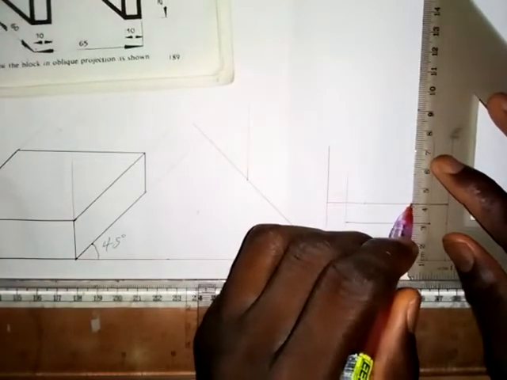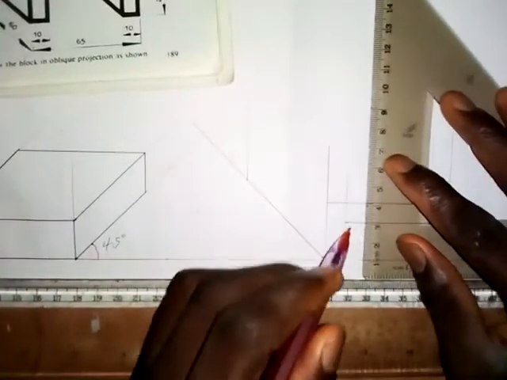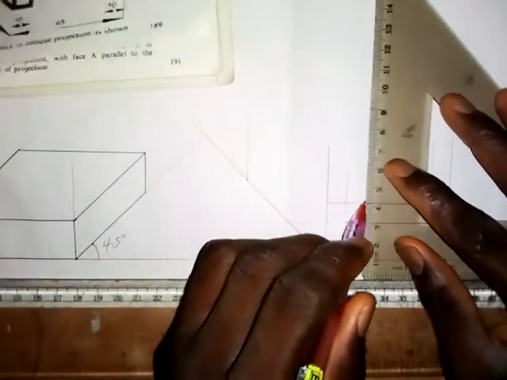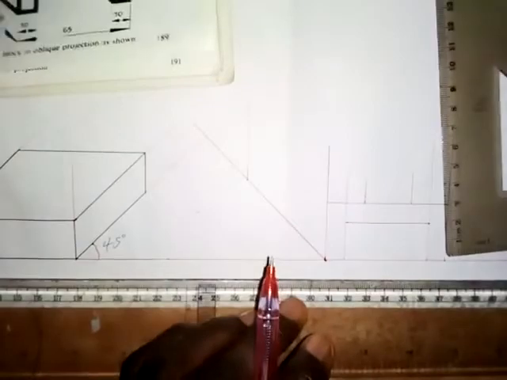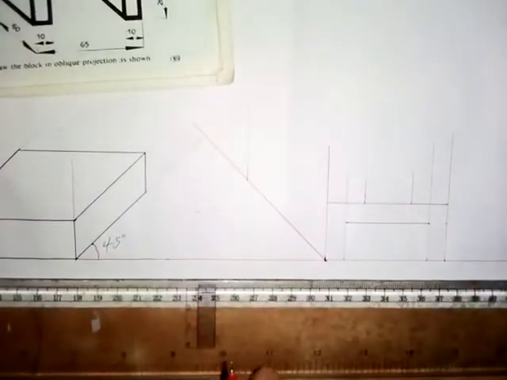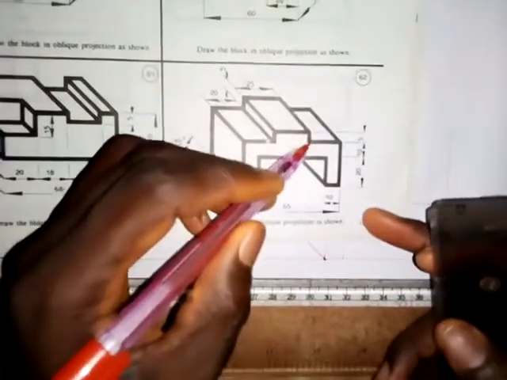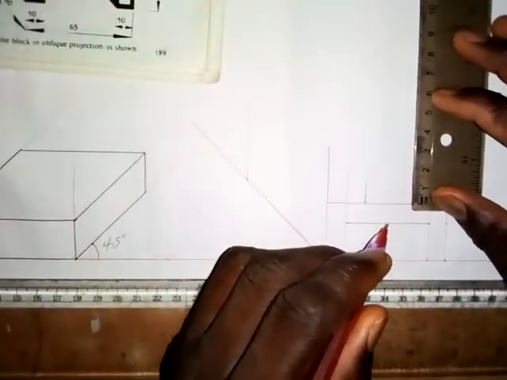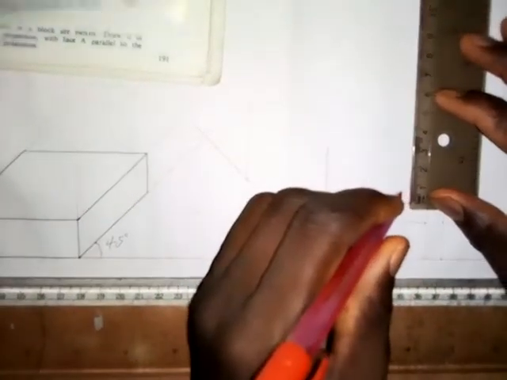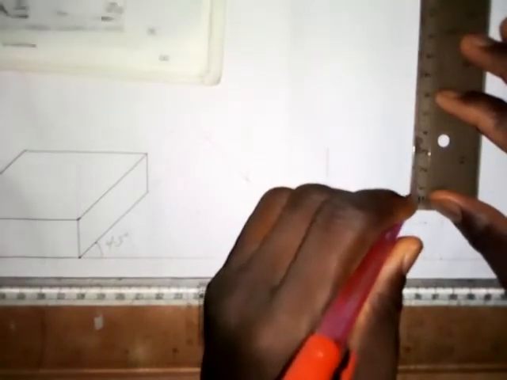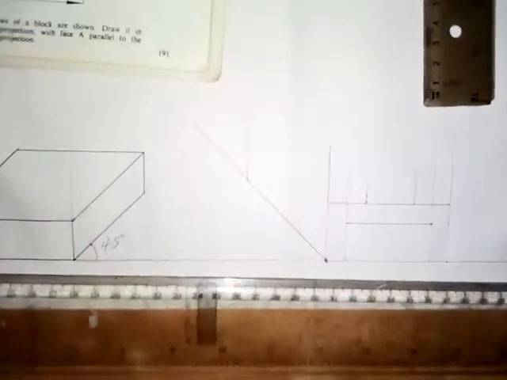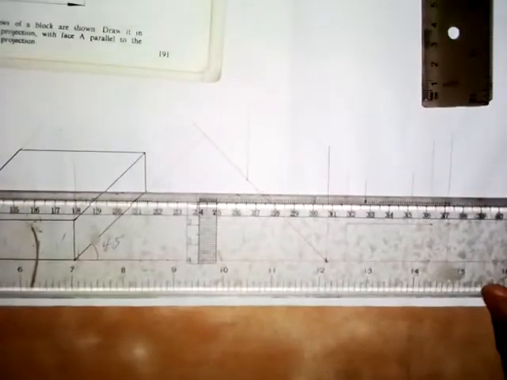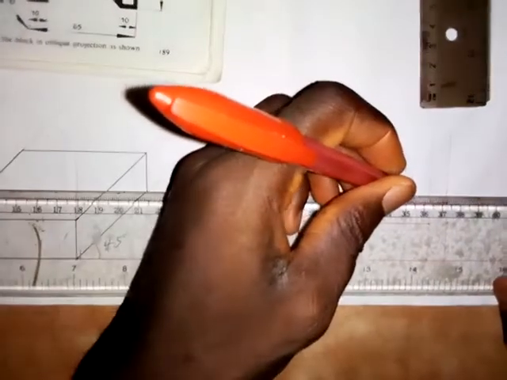Produce a vertical line at this point. Then also come here, produce a vertical line. Then I will take a measurement of 5 millimeters, as we have here that from here to here is 5 millimeters. Then at this point I will draw the horizontal line like this.